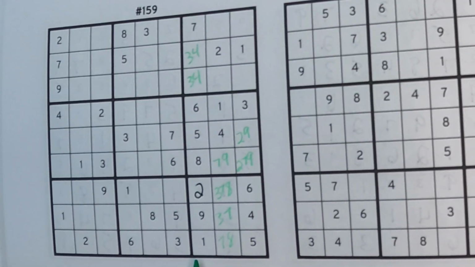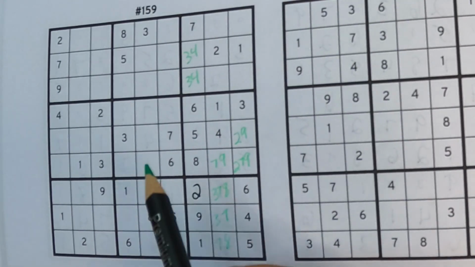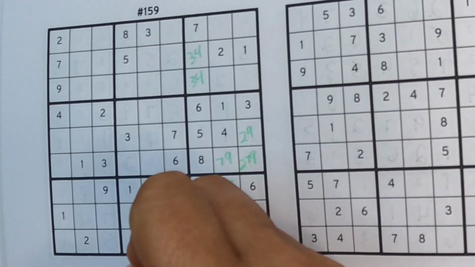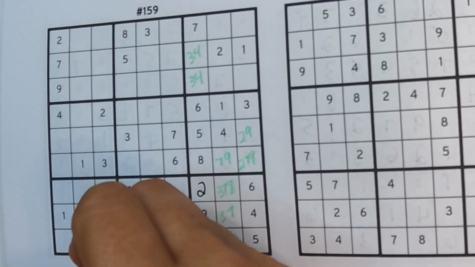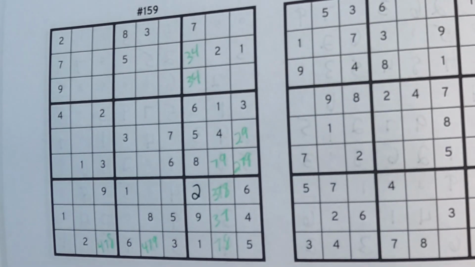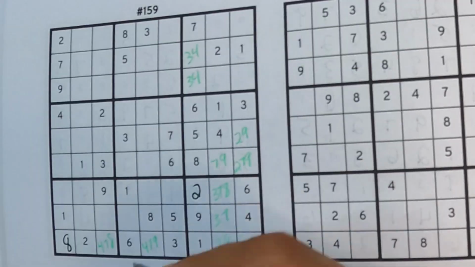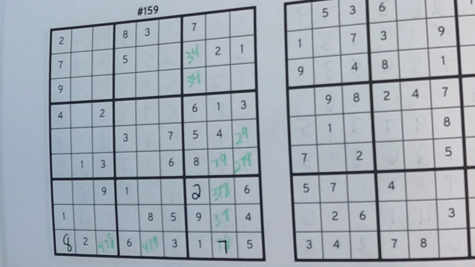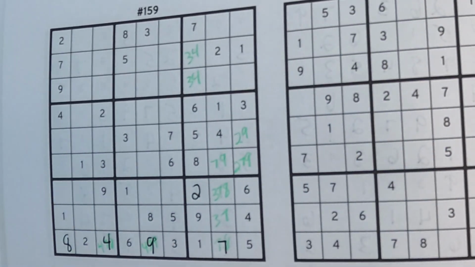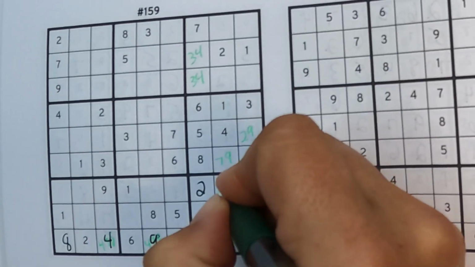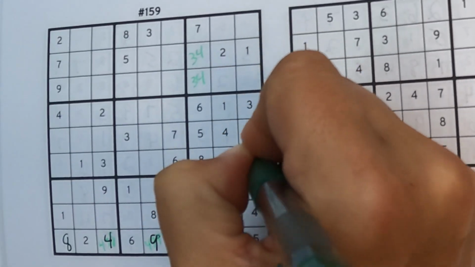For this bottom row, we're missing 4, 7, 8, and 9. We've got the 8 here, so 4, 7, 9. 9 here, so 4, 7, 8. 4, 7, and 9 here, so this is our 8. That 8 makes this our 7. The 7 and 8 makes this our 4, so this is our 9. That 7 makes this our 3, 8. That 7 makes this our 9, 2, 7.